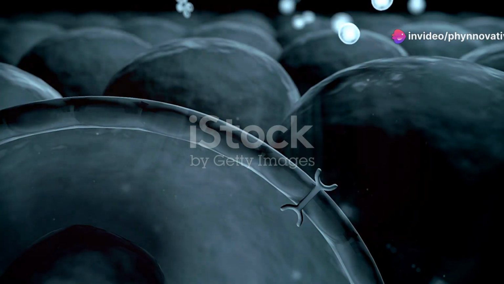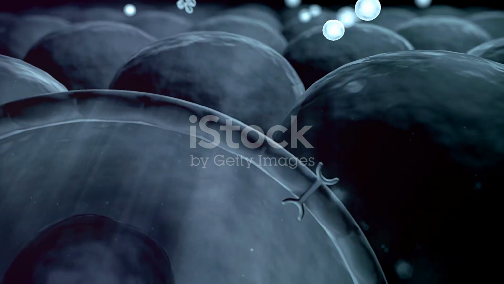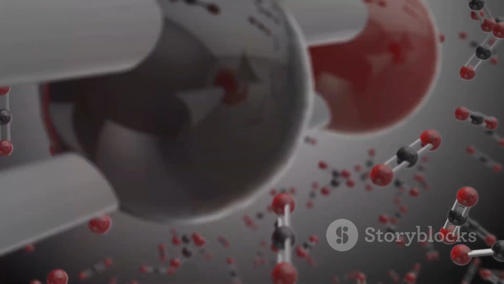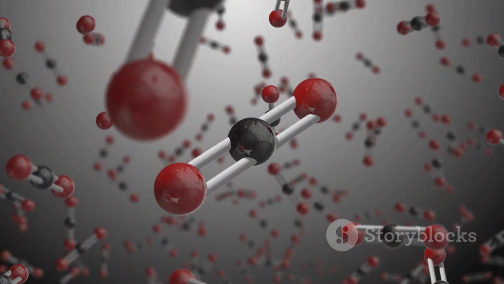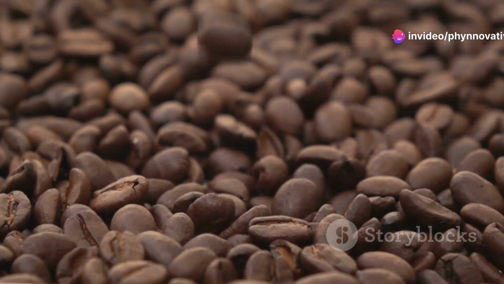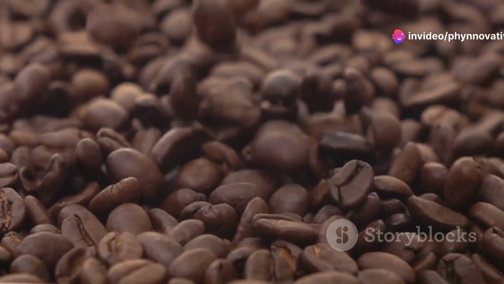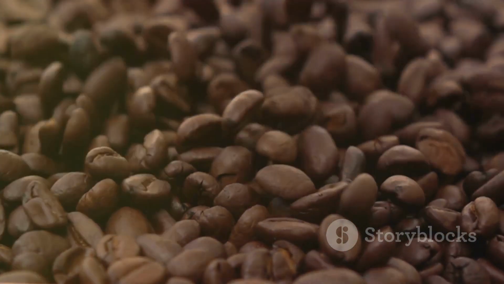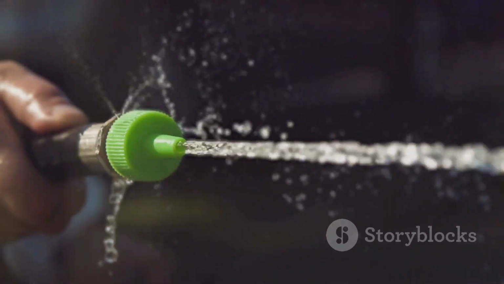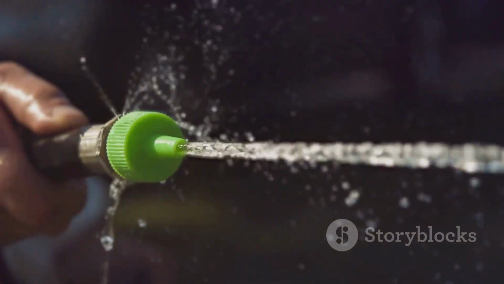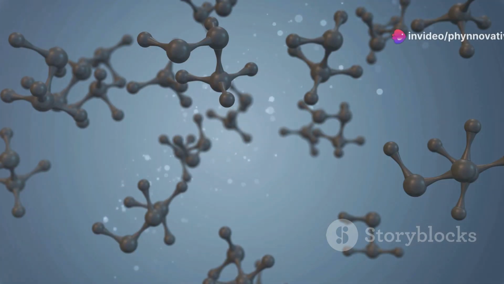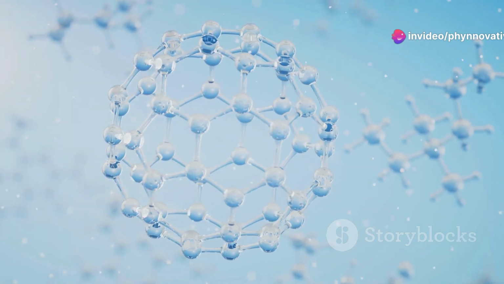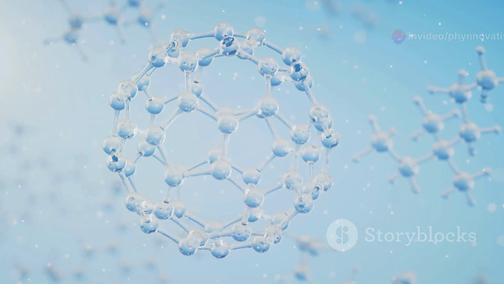Zooming into the microscopic level of our coffee, we encounter a world of constant motion. Each water molecule possesses kinetic energy. They move around freely within the coffee. The higher the temperature of the coffee, the faster these molecules move. They collide with each other billions of times per second. The precise position and velocity of each water molecule at any given moment constitute one microstate.